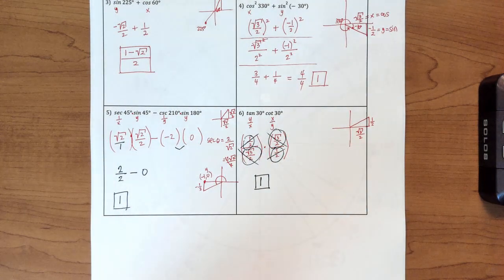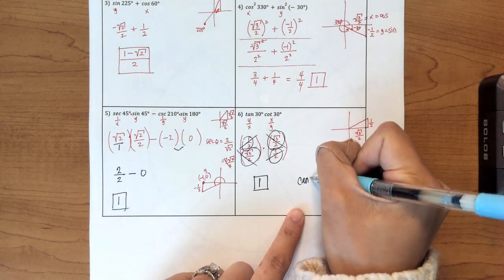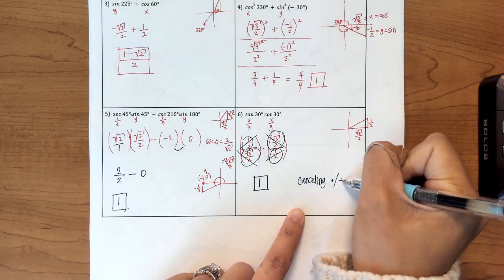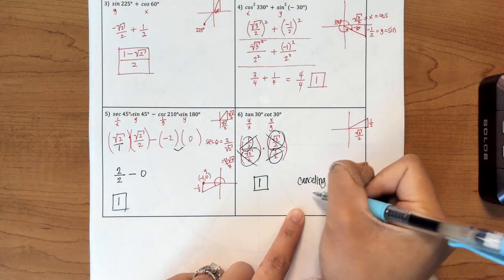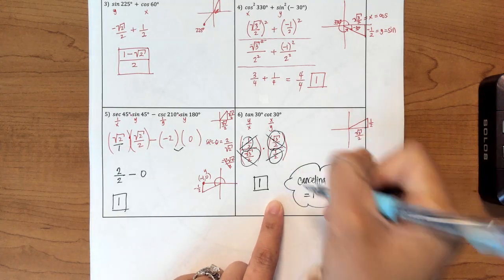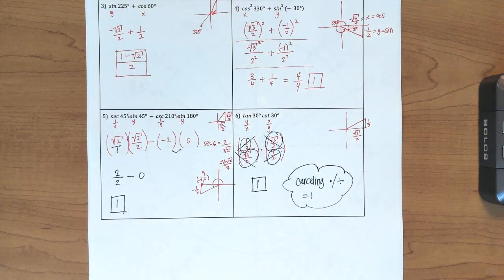Okay, so I'm going to make a note. Canceling multiplication or dividing does not equal 0. It equals 1. 0 only happens when you add 3 and subtract 3.